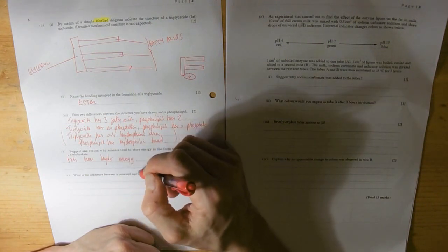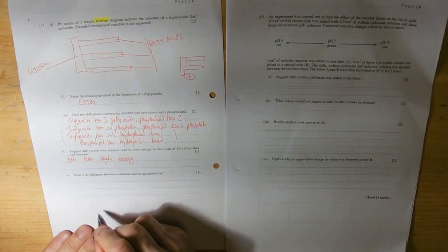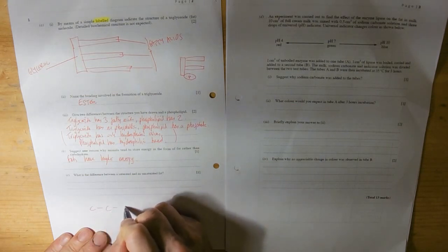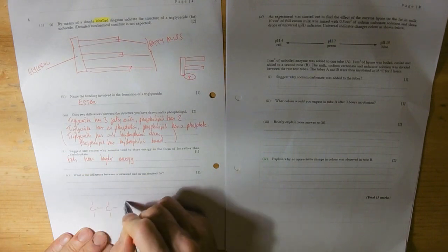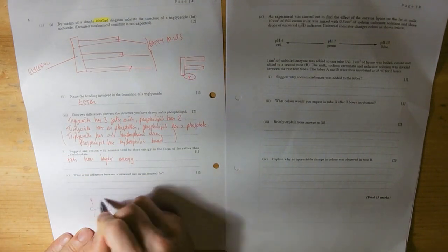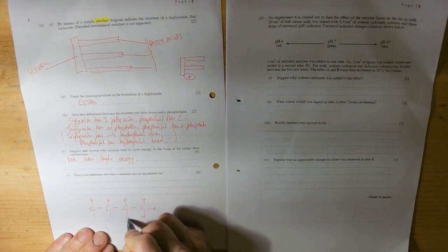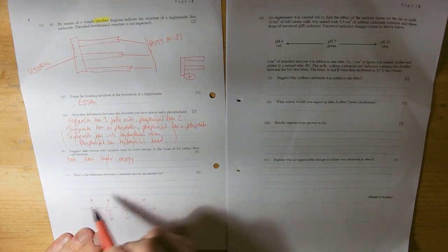What is the difference between a saturated and unsaturated fat? You don't need to draw these, but I'll draw them just so that you can see. So you've got, for example, a carbon chain there, and the rest of the molecule there.